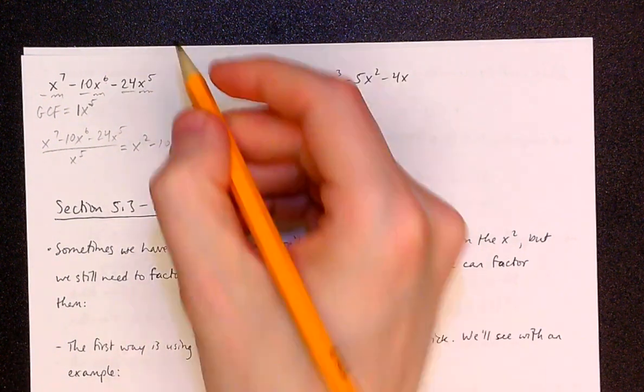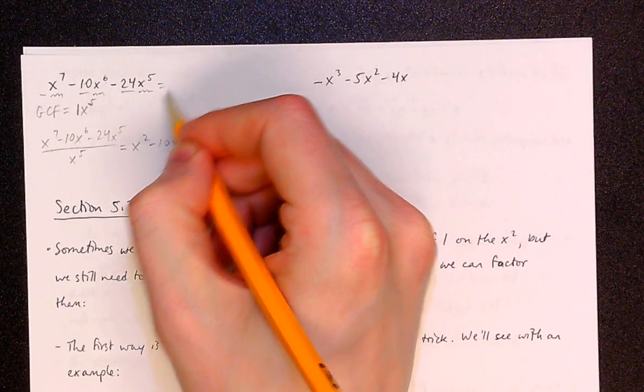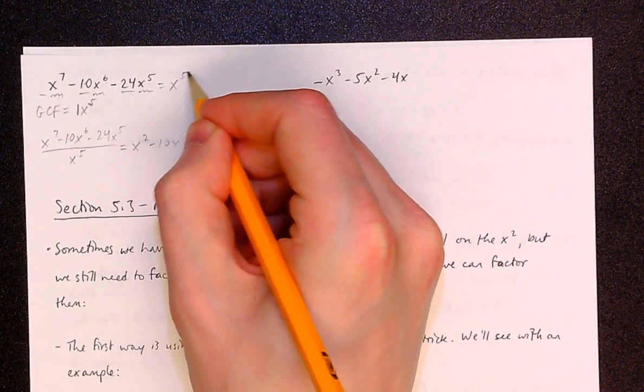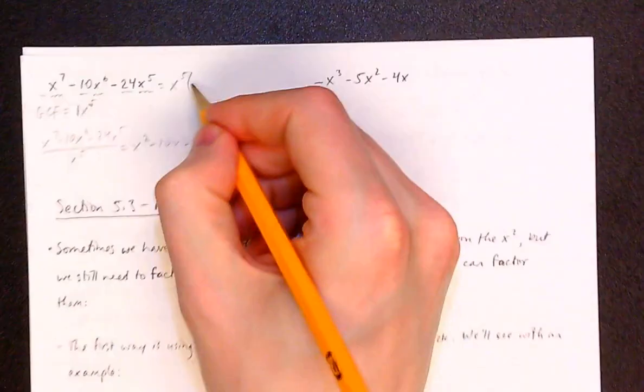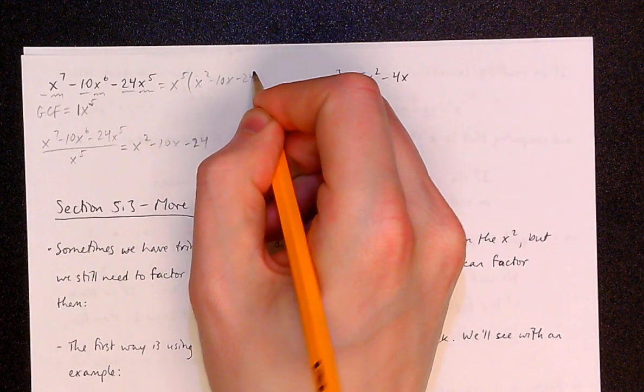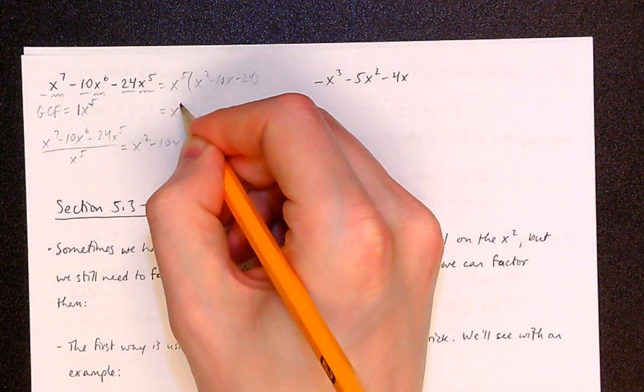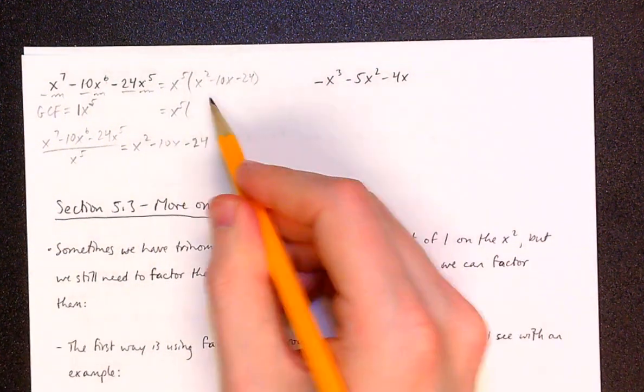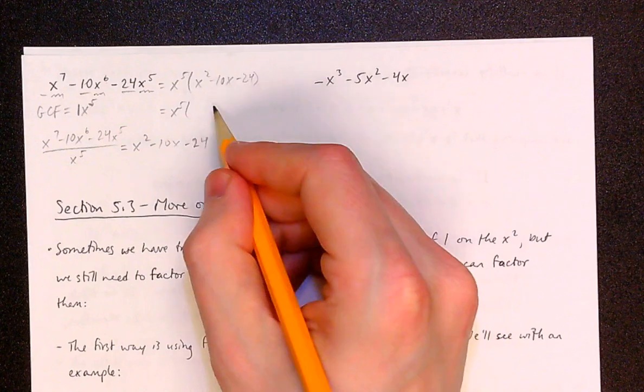And now we can write this as x to the 5th times this thing here. But let's see if we can factor this thing out. Let's see if we can break that down.